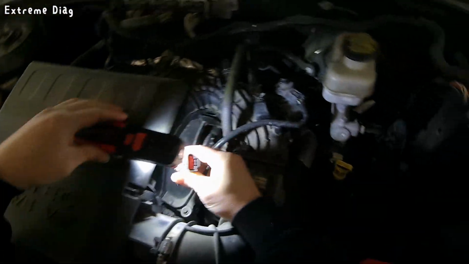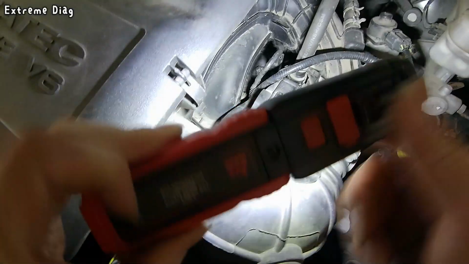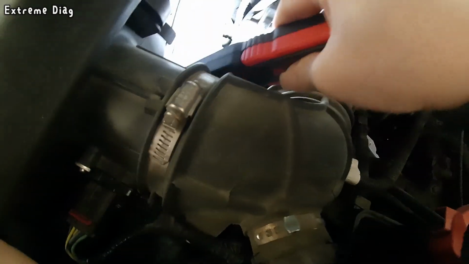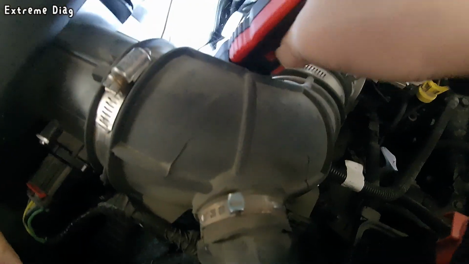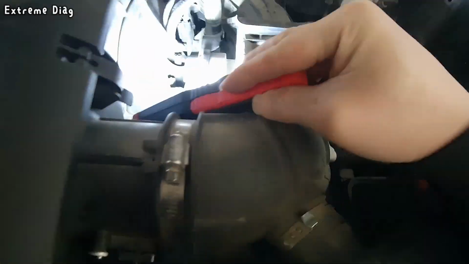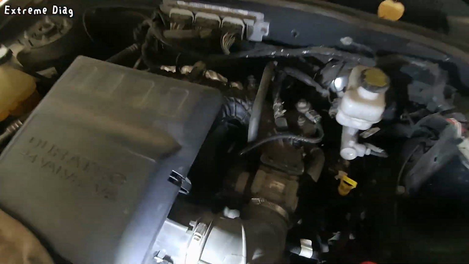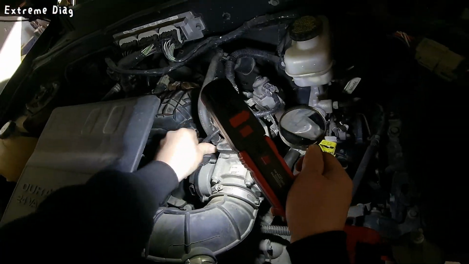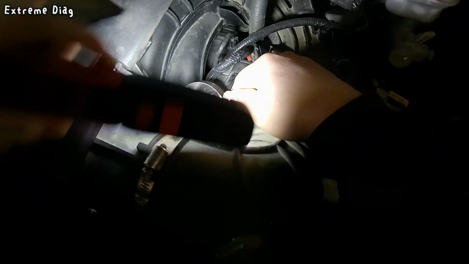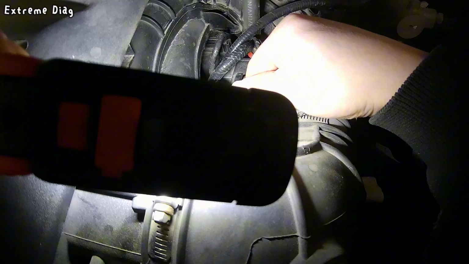Once disconnected, I'll inspect the front and the throttle body side carefully. The throttle body side isn't very visible, so I'll use a magnifying glass for a closer look. Nothing seems unusual.